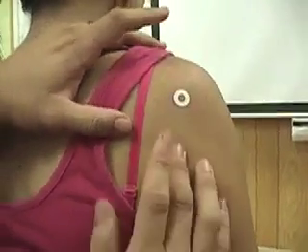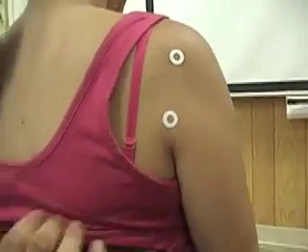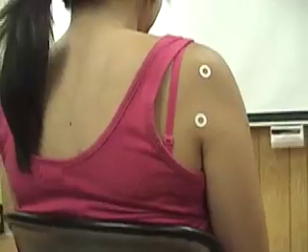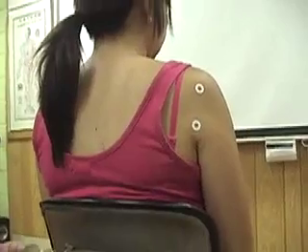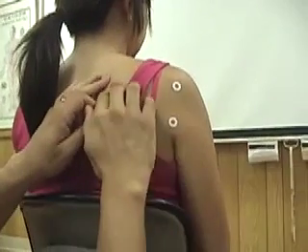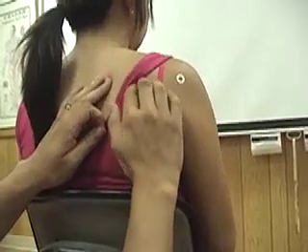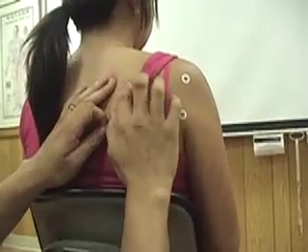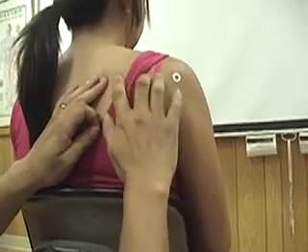Okay. So SI9, SI10, straight above it. And then I'm just gonna mark some things, to give you a reference point. Now we're gonna locate small intestine 11. So we want to define where the midpoint of the scapular spine is.